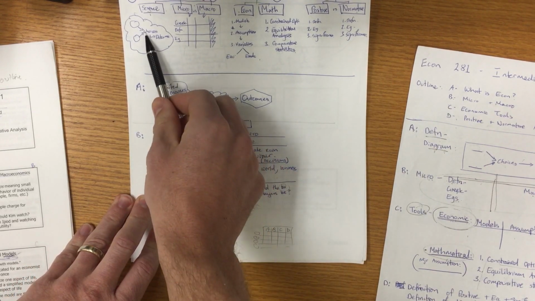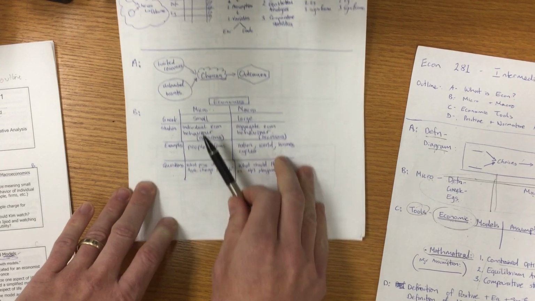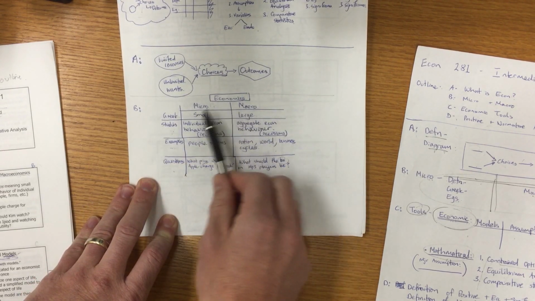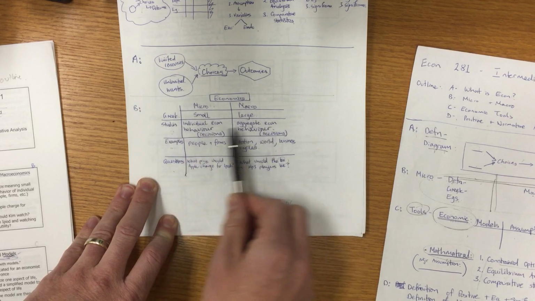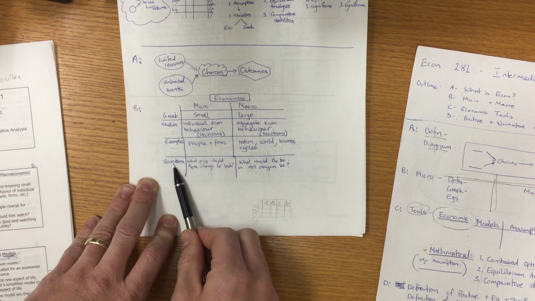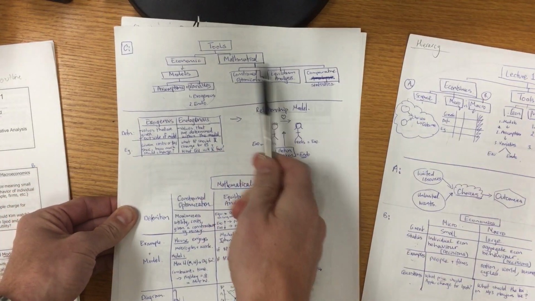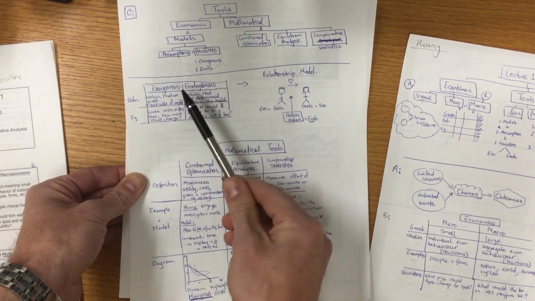Let's go through. We know that there was a diagram, so let's make sure that we go through and we can have those details in there. We know that section B was a table. It was the two different types of microeconomics, so we want to go through and fill in those details. Once we had a look, there was a little bit more that we added on once we started having a look at those details. The same for the tools.